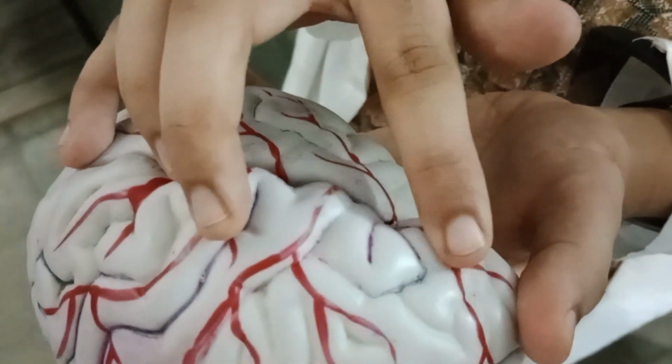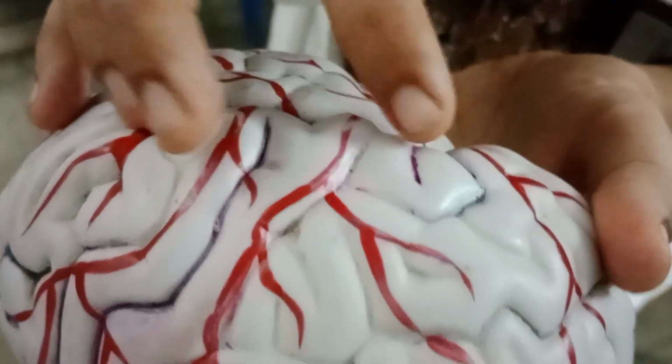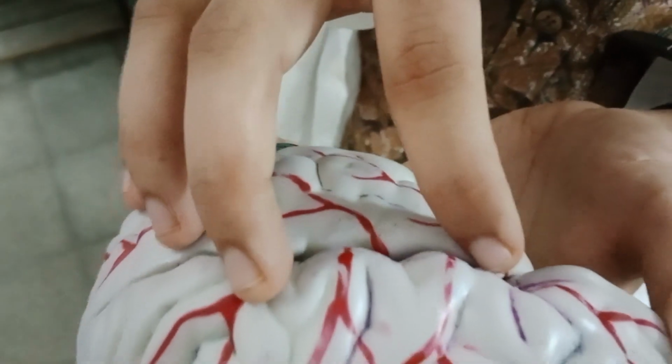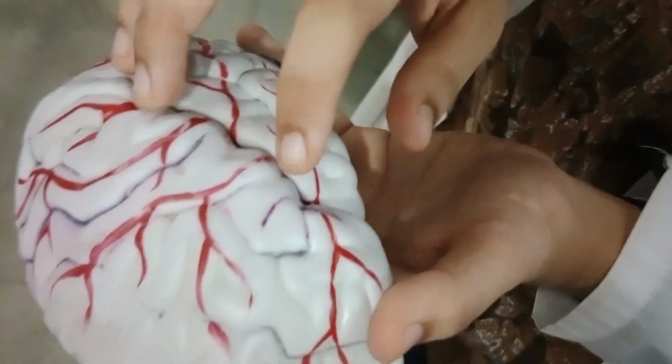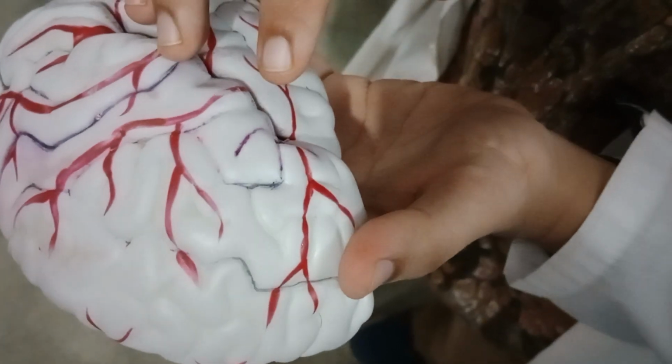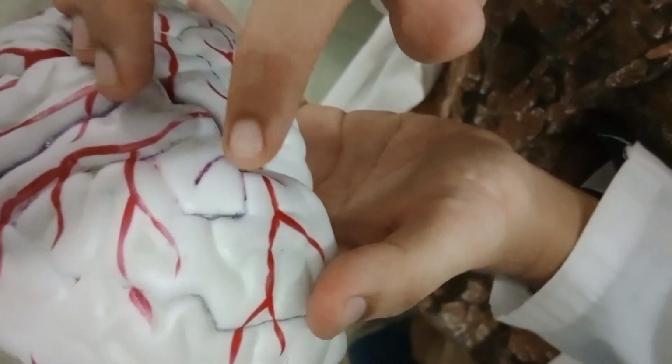Behind the anterior ramus of lateral sulcus, there is pars orbitalis, and in between the anterior ramus and the horizontal ramus there is pars triangularis, and behind the anterior ramus and between the posterior ramus there is pars opercularis. Broca's motor area lies in between the pars opercularis and pars triangularis. In pars opercularis there is area 44, and in pars triangularis there is area 45.